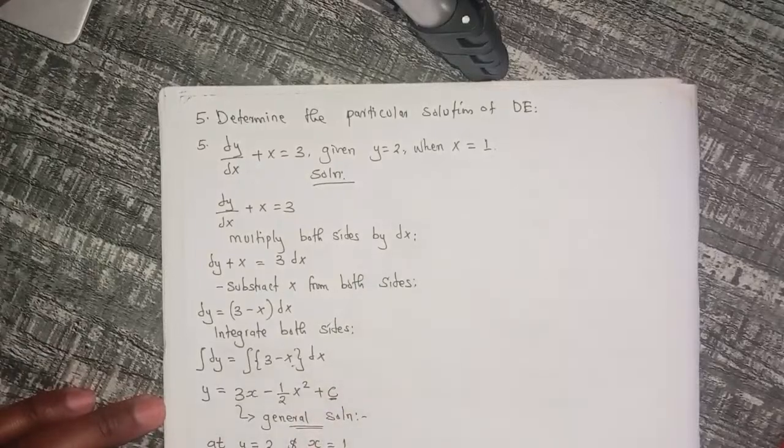So we substitute the initial condition, that is y equals to 2 and x equals to 1, in this equation of the general solution. So we say y equals to 3x minus half x squared plus c.